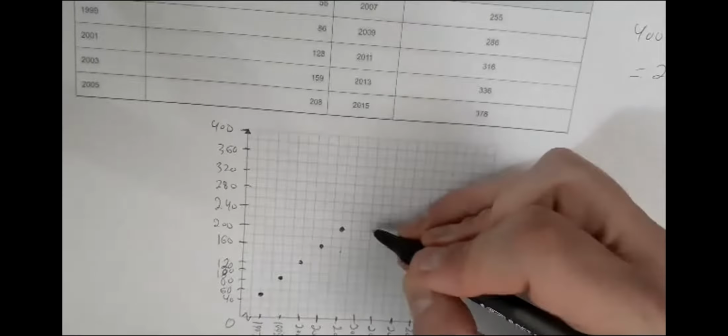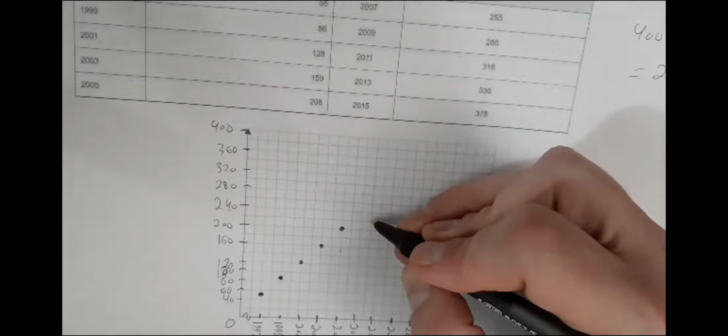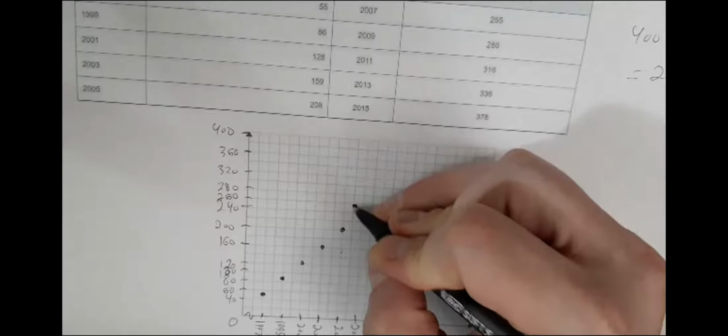This one is 208, so I need to come up and do 208 is right at 200. 2007, it is at 255. Right over 240. Somewhere in there. Whew, wrong point. Make sure they line up. Sorry, not that one.